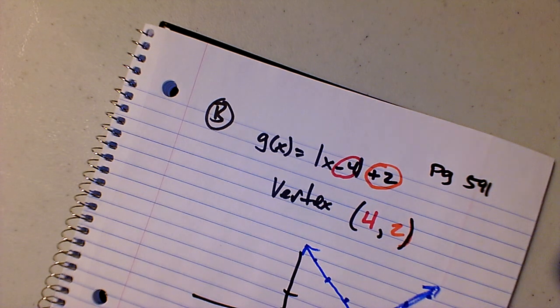Now let's look at one other component that you looked at during your activity yesterday, and that is, what if there's a coefficient other than 1 in front of the absolute value?